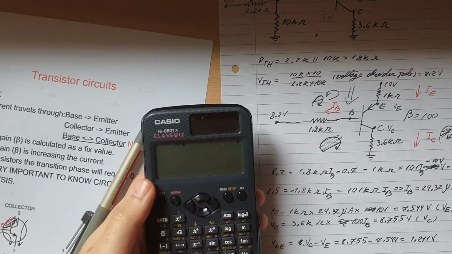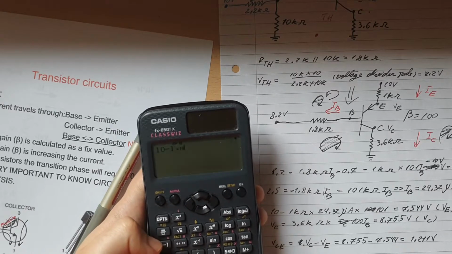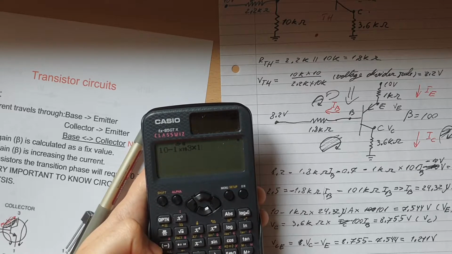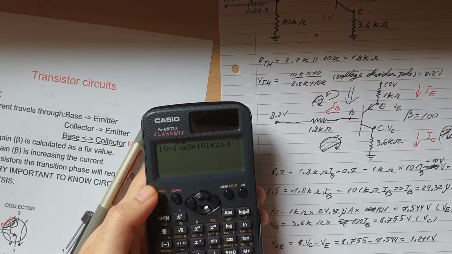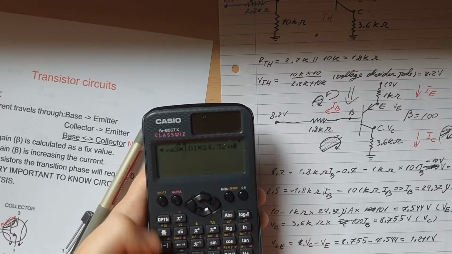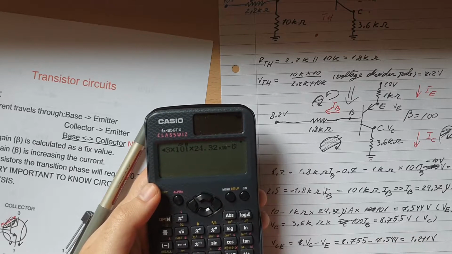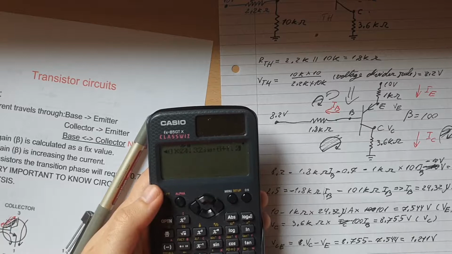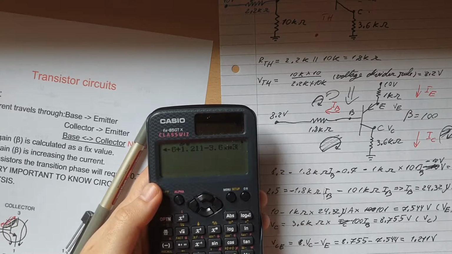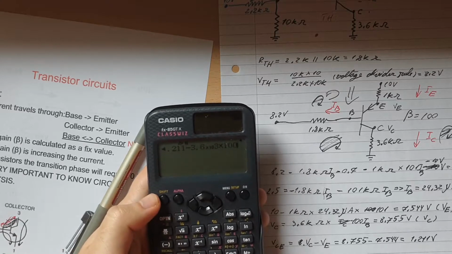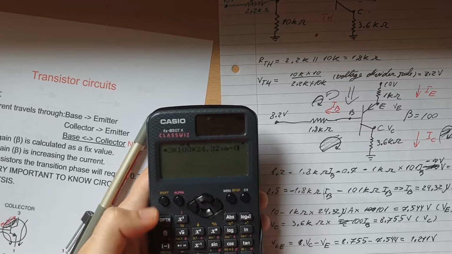So let's try that way. Yeah, so 10 minus, what is it, 3 times 101 times 24.32 times 10 to the minus 6. Okay, and then it will be plus 1.211 minus 3.6 times 10 to the 3 times 100 times 24.32 times 10 to the minus 6.